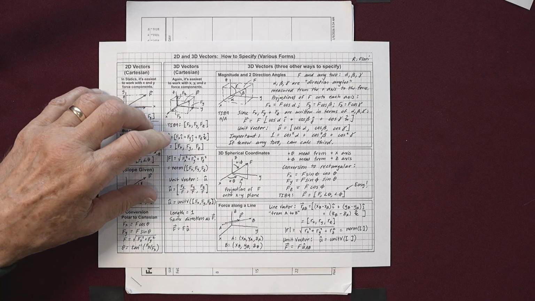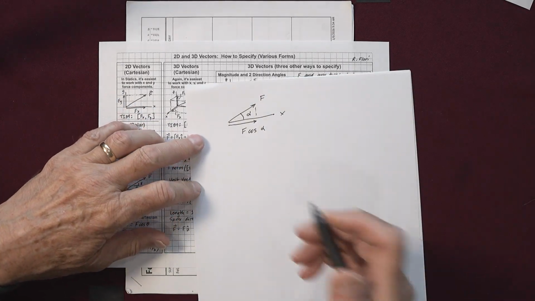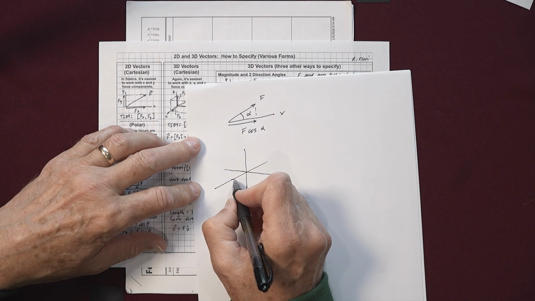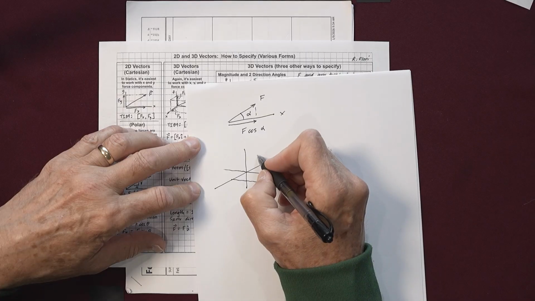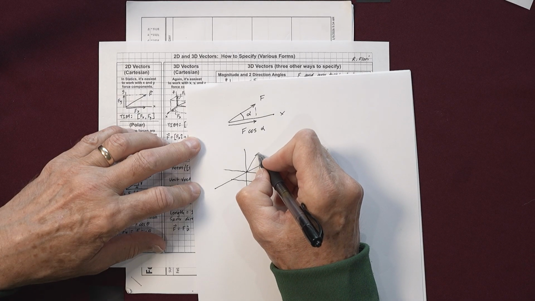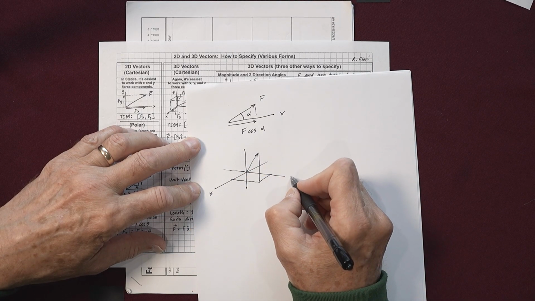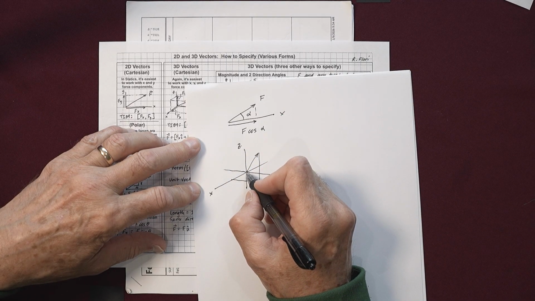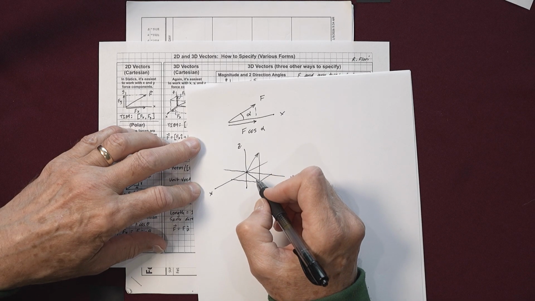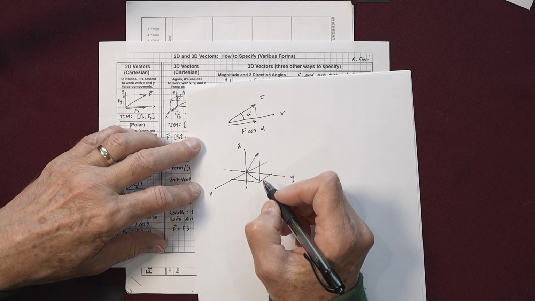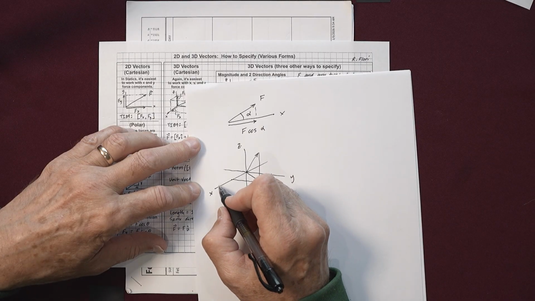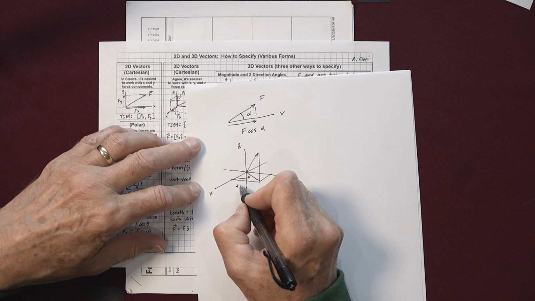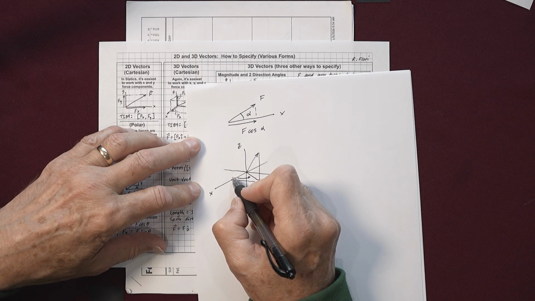If you look at official spherical coordinates, so you have a vector here. This is x, this is y, and this is z. The projection of this vector onto the xy plane looks like this. And the angle from the x-axis to this projection is a positive theta. If I had to go the other way, this would be a negative theta.